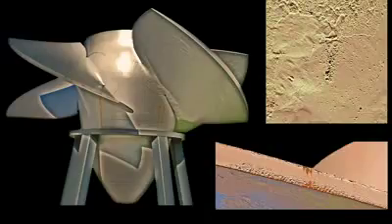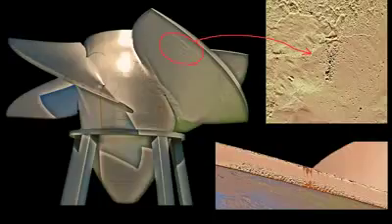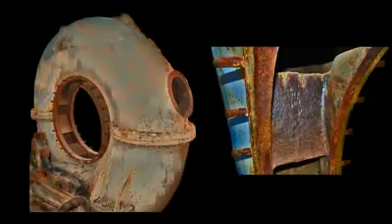This is a picture of a large Kaplan-style turbine runner that is now removed from service at a hydroelectric power generation facility. On the low-pressure side of the turbine blade, in approximately this location, we can see some evidence of the type of surface pitting that is typical of cavitation damage. Another example of cavitation is located in approximately this area of the blade tip of the turbine runner.